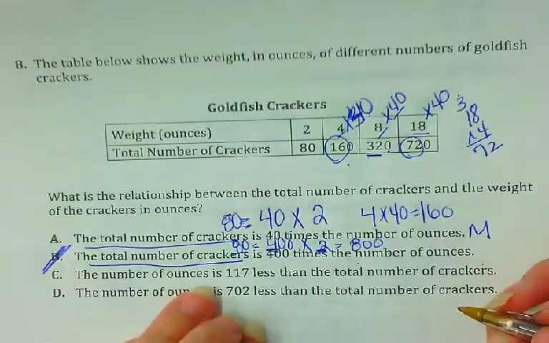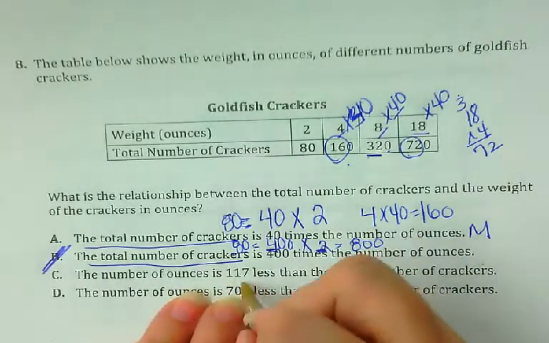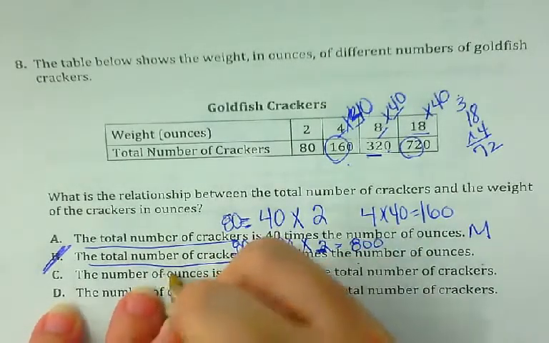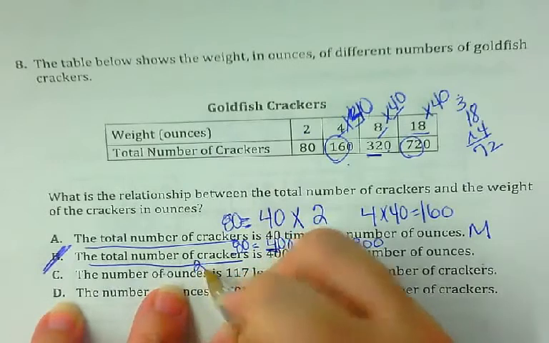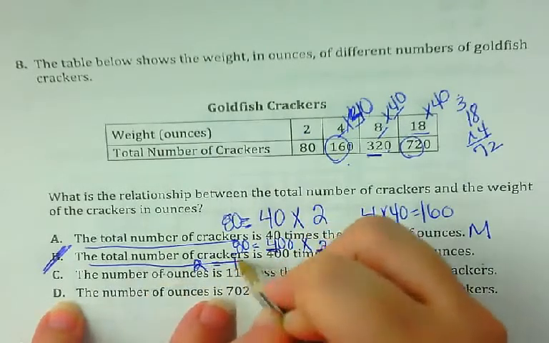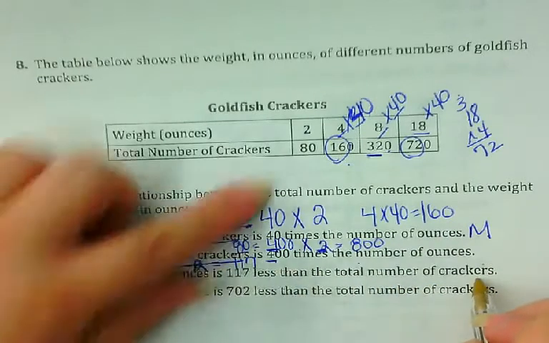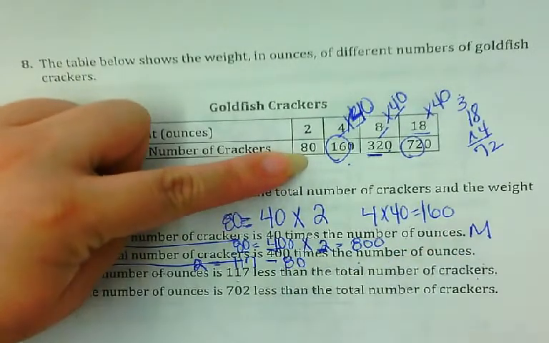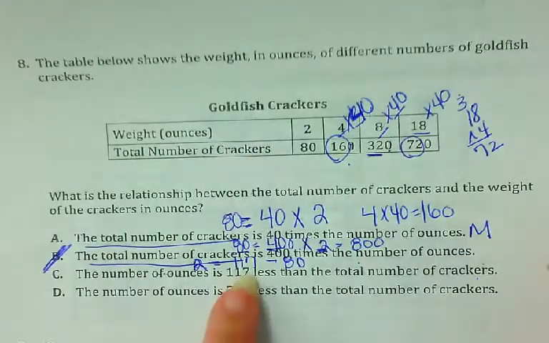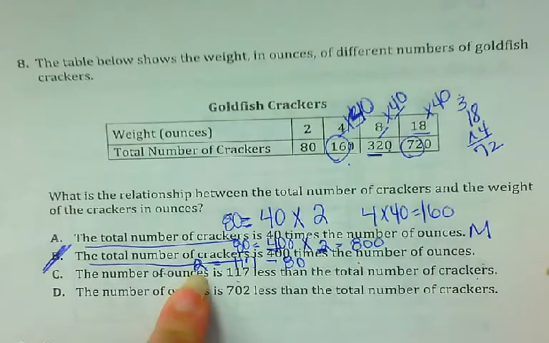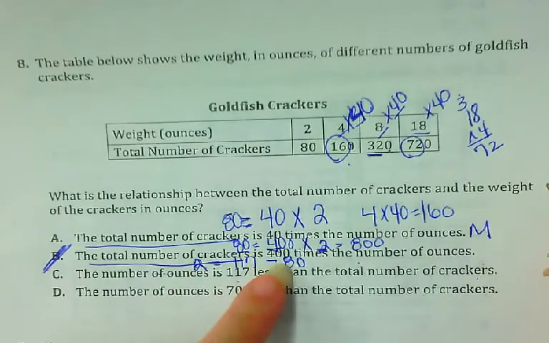The number of ounces is 117 less. So number of ounces, 2. Número de onzas es igual a 117 menos el total de galletas, minus 80. 117 minus 80, does it give you 2? No. Because 80 plus 2 gives you 82, not 117. Do you see what happened?